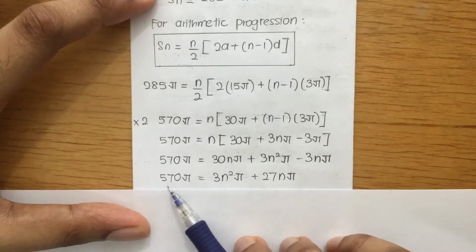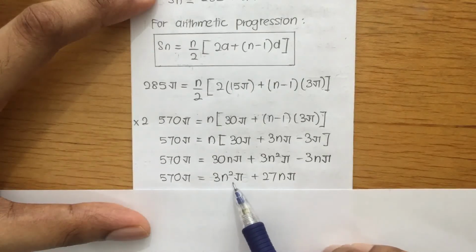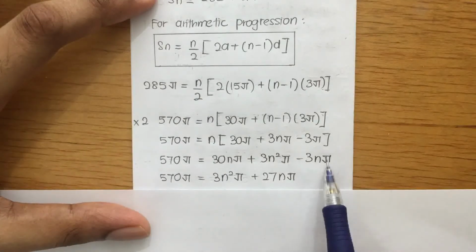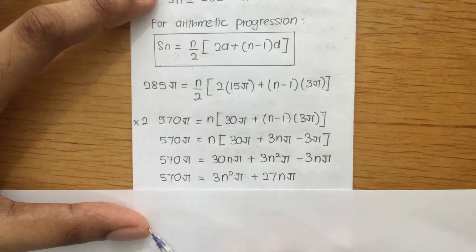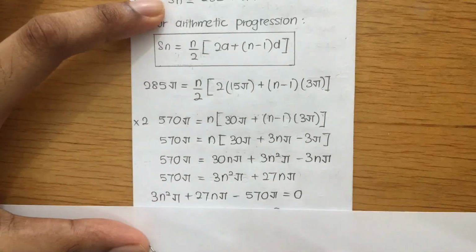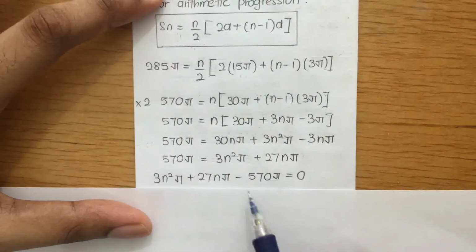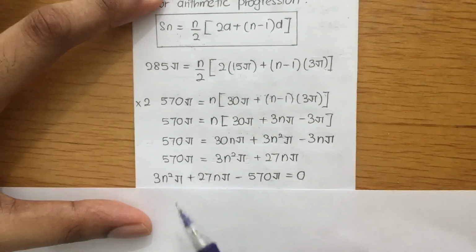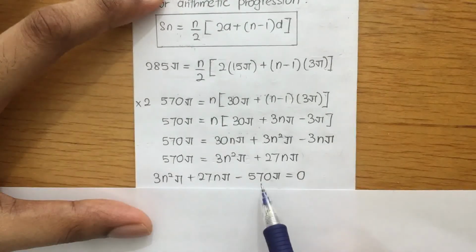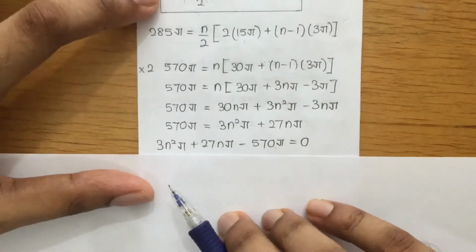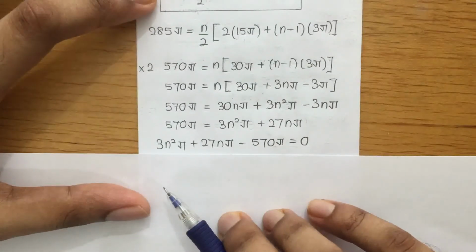From here you calculate: 570 pi equals 3n square pi plus 27n pi, since 30n pi minus 3n pi gives 27n pi, guys. This 570 pi from the left hand side, you bring over to the right hand side, so it becomes minus 570 pi. Rearranging, it becomes 3n square pi plus 27n pi minus 570 pi equals 0. I hope you're able to follow the working with me, guys. We are almost at the final answer.